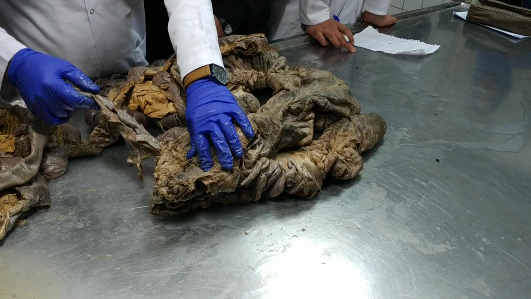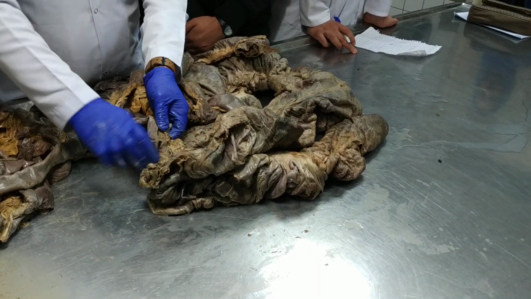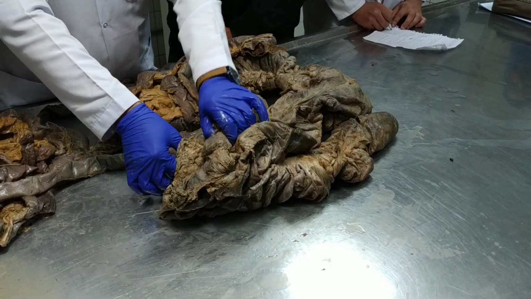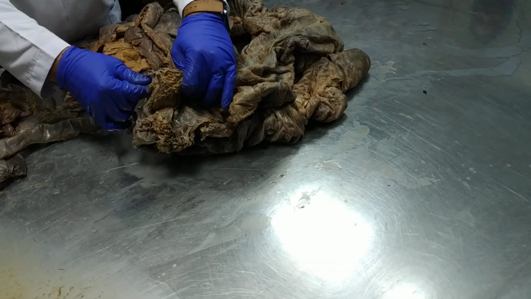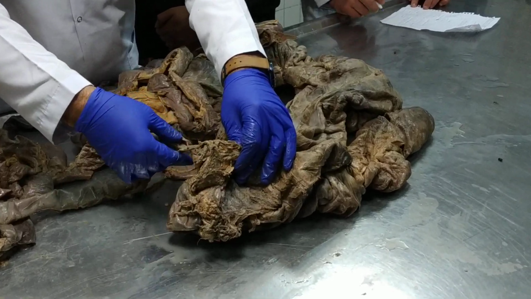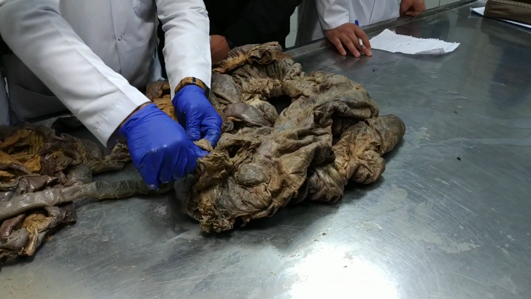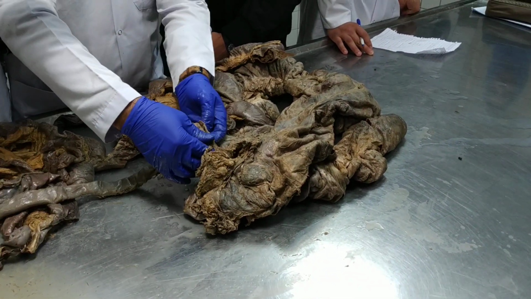The ileum, which is the last part of the small intestine, is connected to the cecum, and there is an orifice between them, which is called the ileocecal orifice or ileocecal opening.